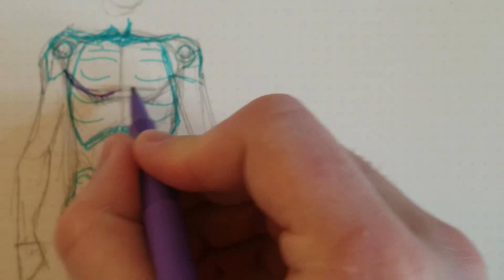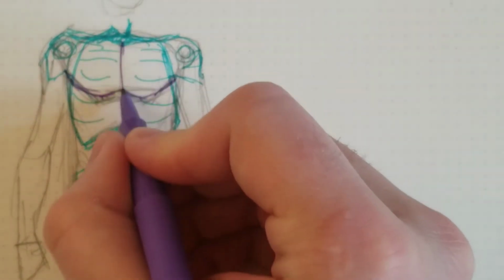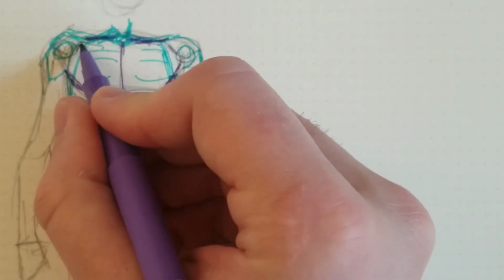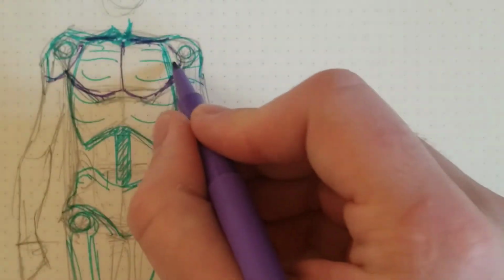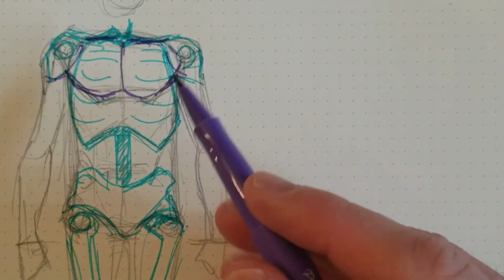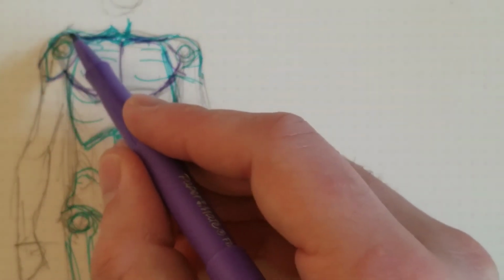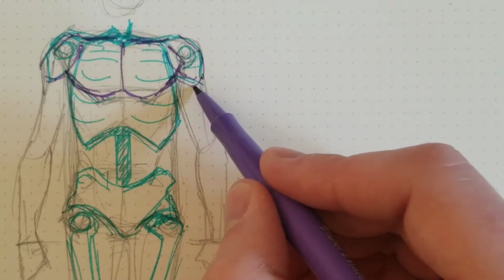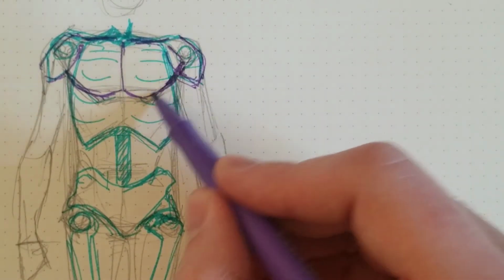So you got the pecs. The pecs are the chest muscles, going into the shoulders. Depending on the posture and the pose, the shoulder might kind of be in front and slightly overlapping the pec, or it could be going back slightly behind it.